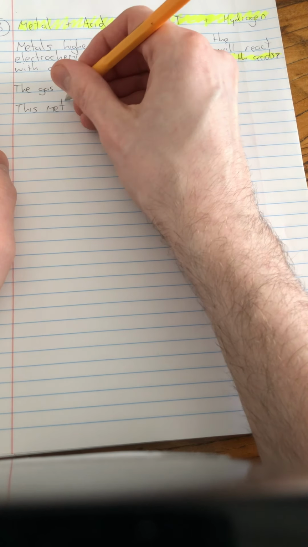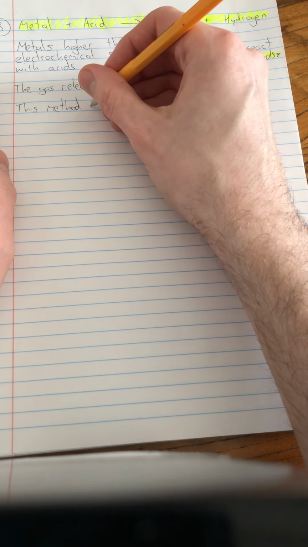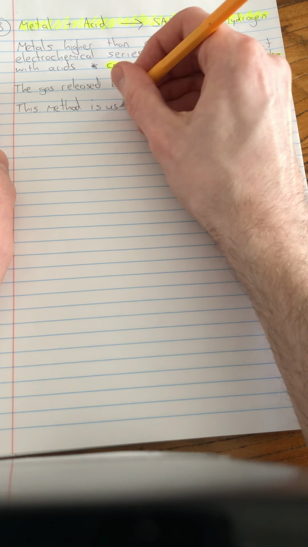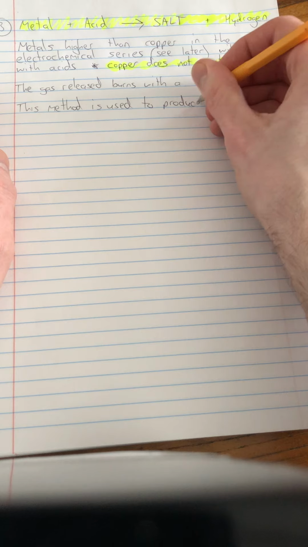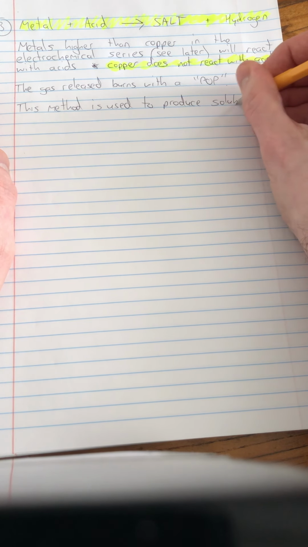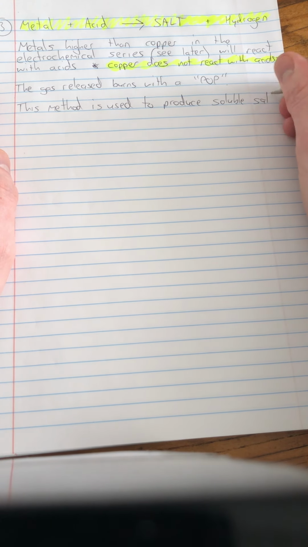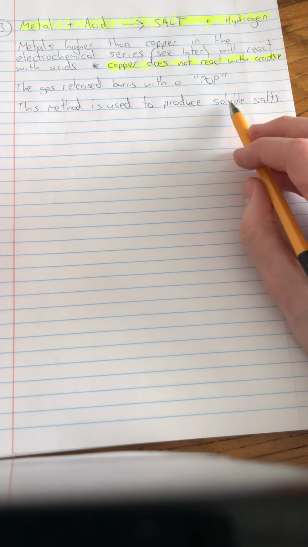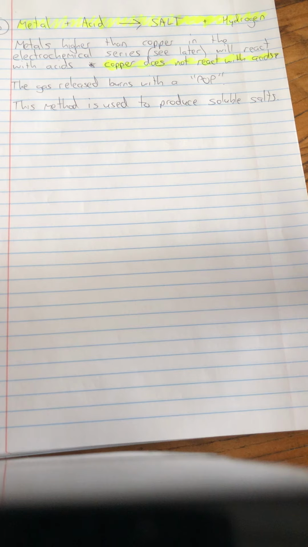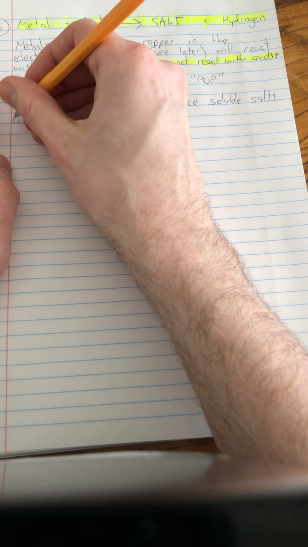Right, now this method here. A metal plus an acid is used to produce soluble salts. Remember the word soluble just means it can dissolve in water. So this method is used to produce soluble salts.